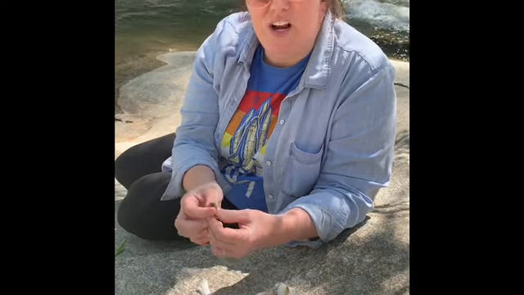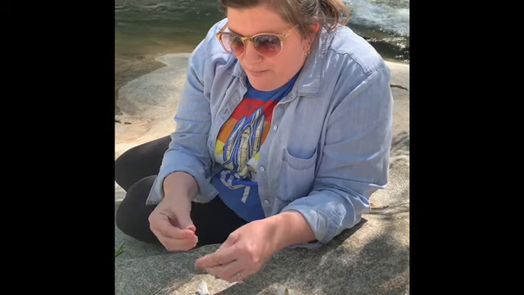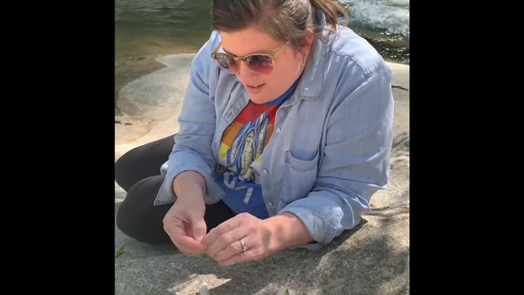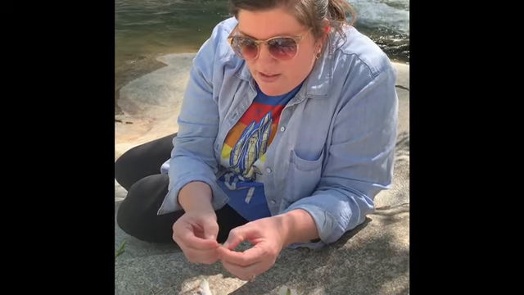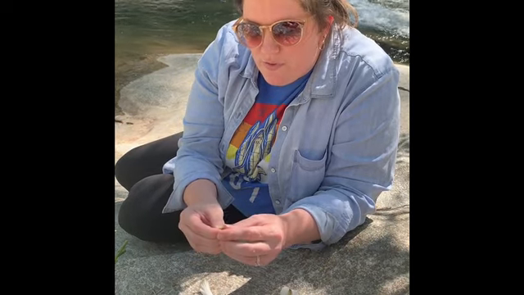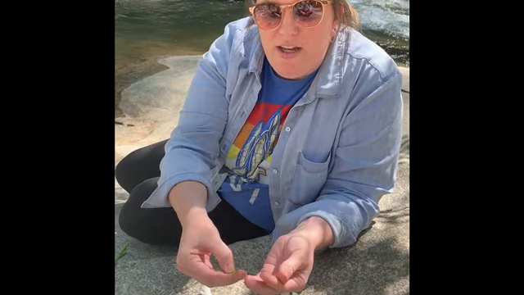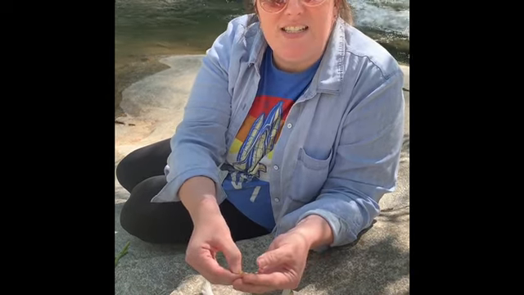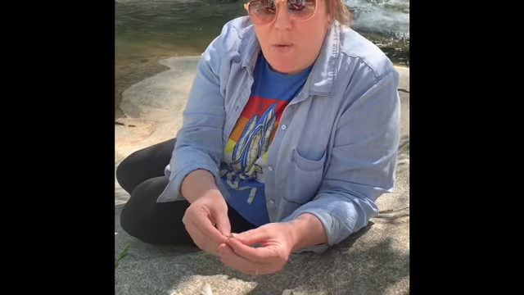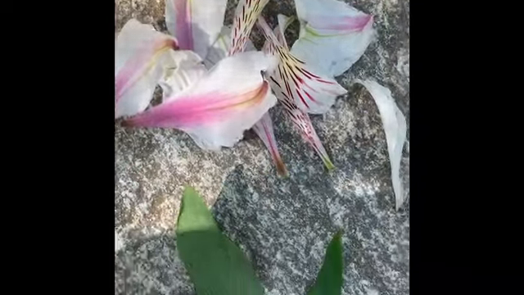Alright, and this right here is the ovary. Whenever I open up this ovary, you can see these little seeds, and these little seeds are ovules. Alright, ovules. So that is where the pollen goes, and it fertilizes the ovules, and then that's where baby flowers are born.